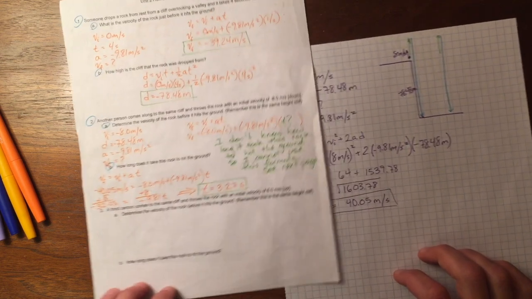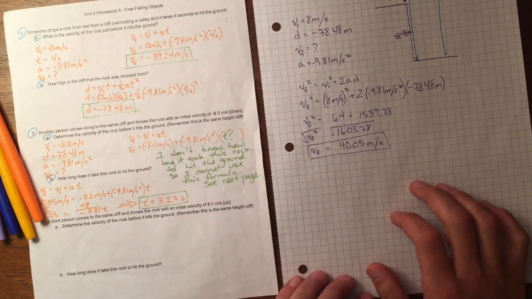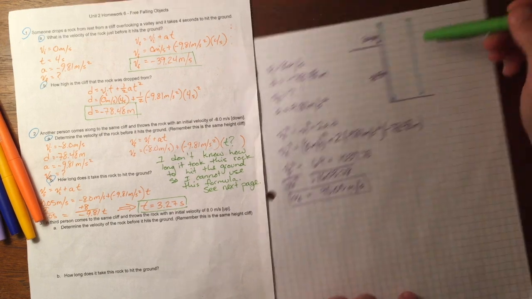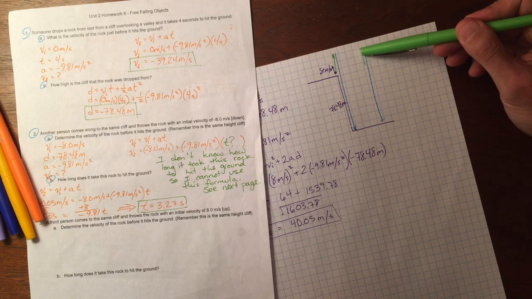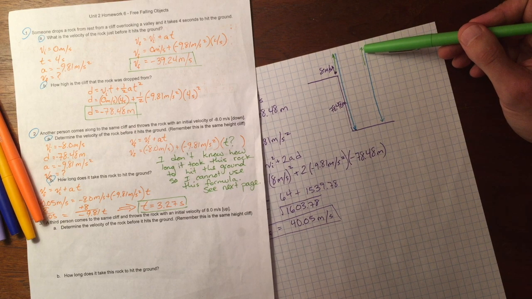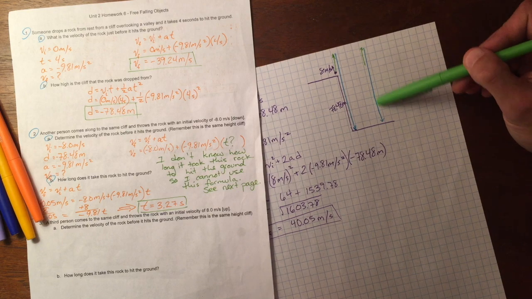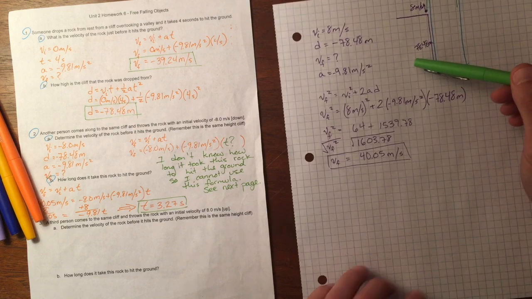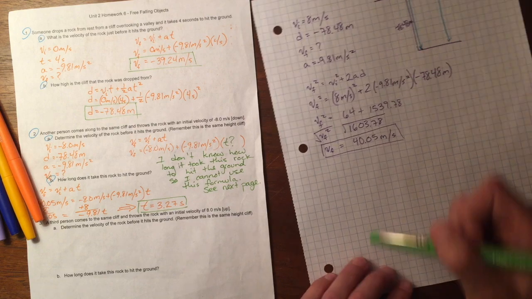So to be able to do this, we actually have to break this problem up into 2 parts. We're going to break it up into the time it takes to get to its maximum height, and then the time it takes for it to reach the ground from that maximum height. So let's start with this upward part.